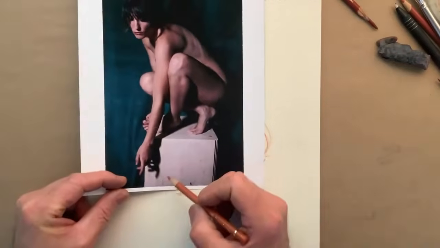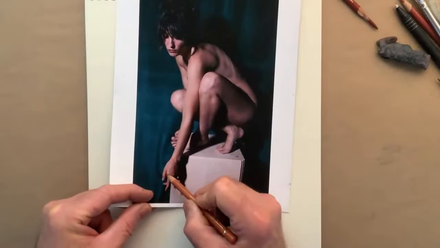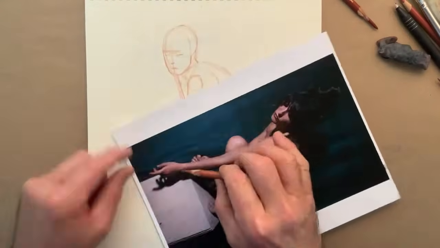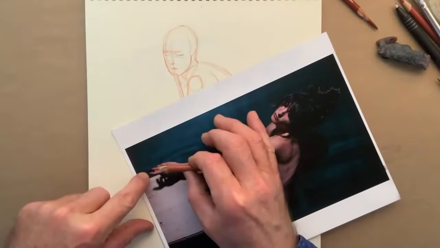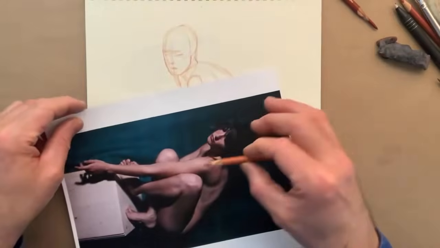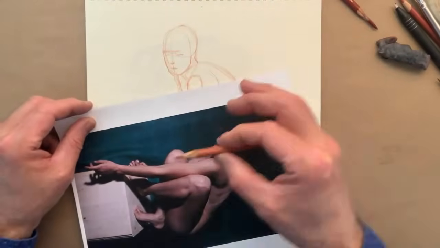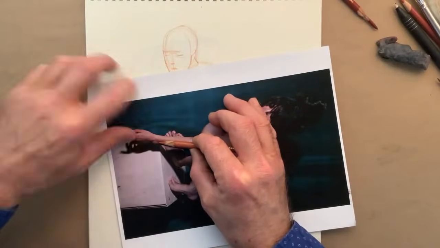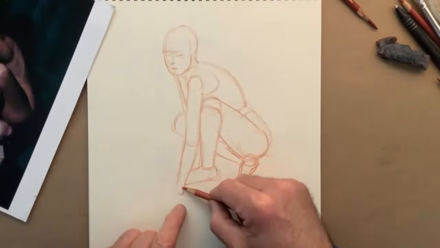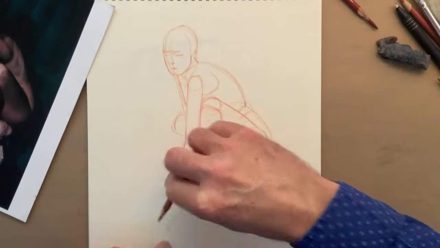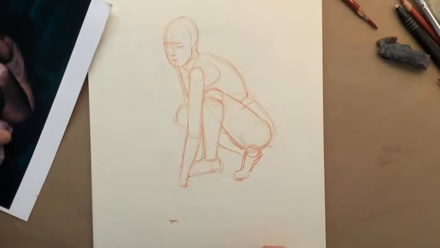Let's block in this hand here. So we look at this, right? How big is it, first of all? Take from the end of the ulna to the tip of the finger, and then we compare it with what? With the forearm. And it's a little bit shorter than the forearm. So that's the end of the forearm, so it's gonna be here. So that's gonna be the hand here, like this. The hand is down like this.